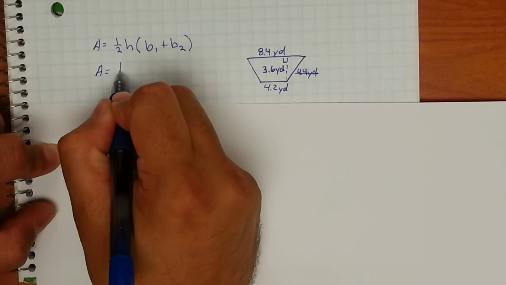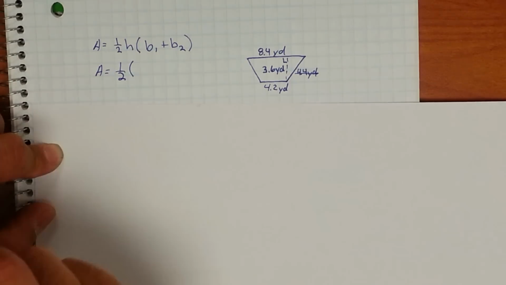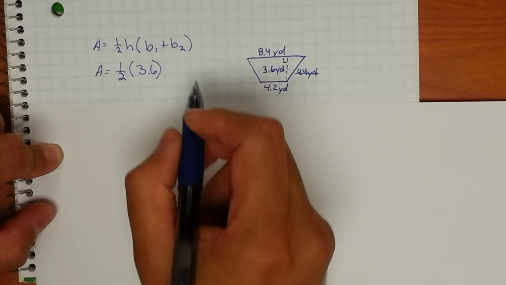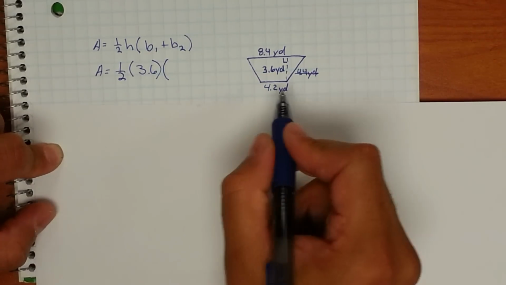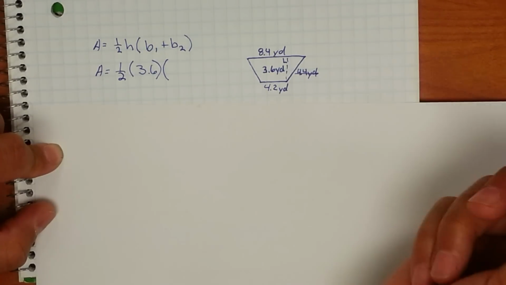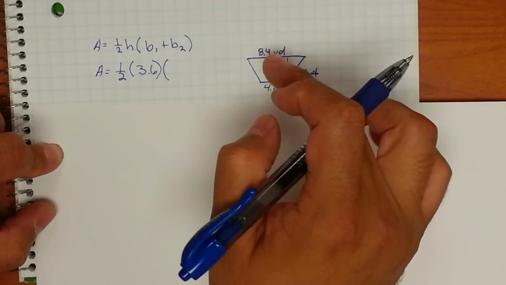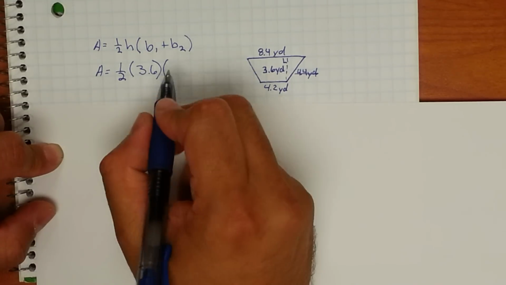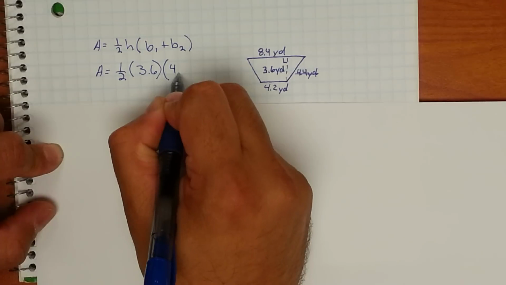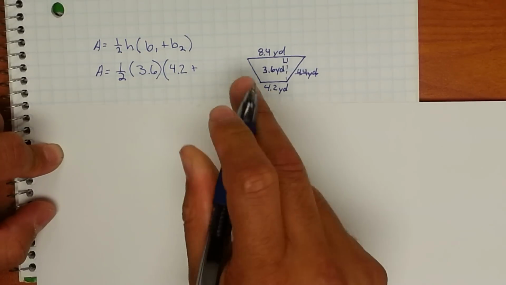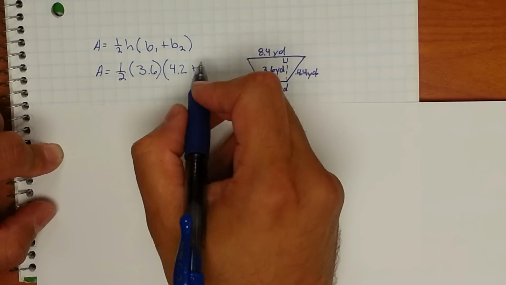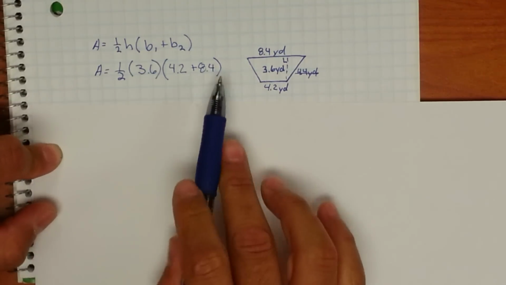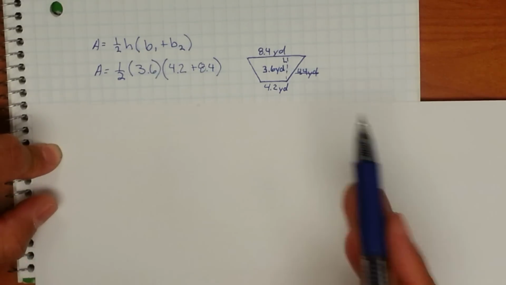Area equals 1/2. My height is going to be 3.6 times quantity B1, which is going to be, I usually go B1, B2. It doesn't matter. When you add them together, you're going to get the same answer. So I'm going to go with 4.2 plus this one right here, which is 8.4. So there we go, my B1 plus B2.